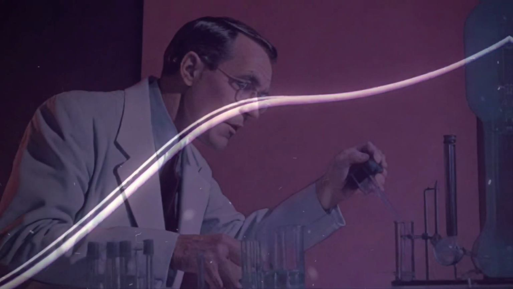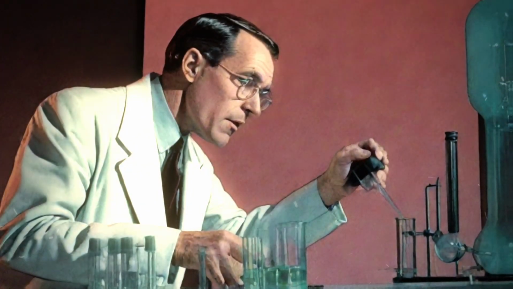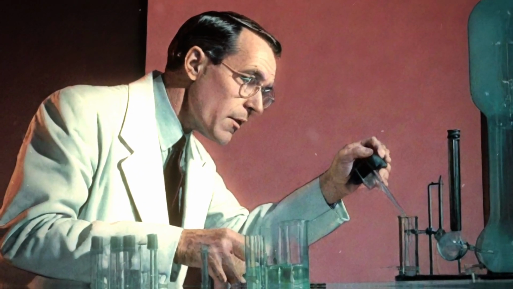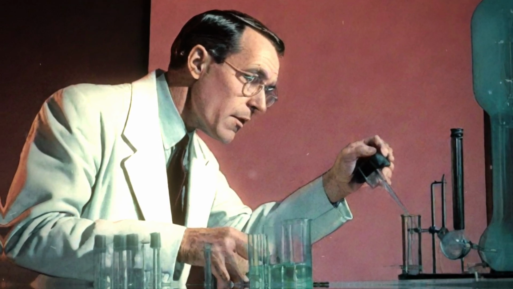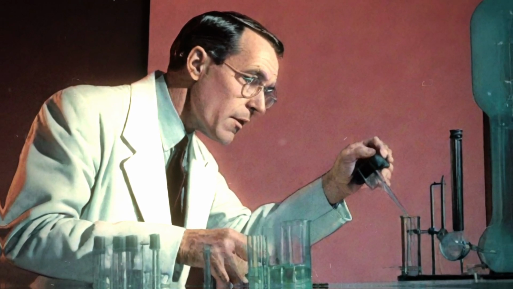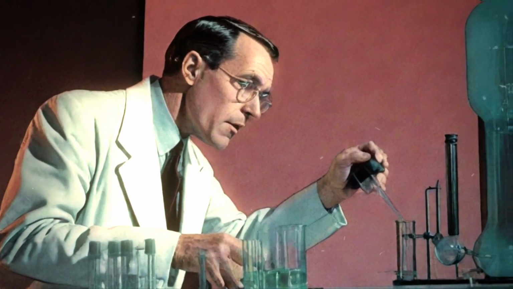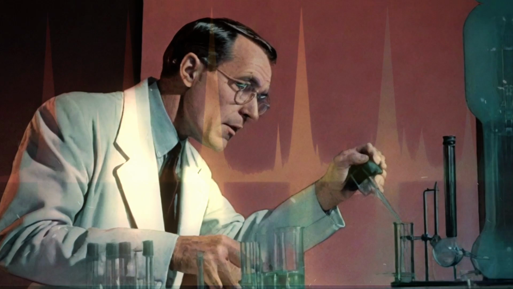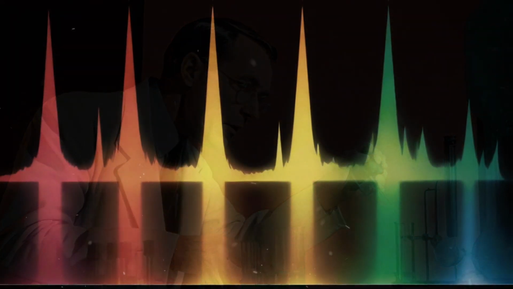It was in the year 1900 that the German physicist Max Planck stepped forward with a bold and revolutionary solution. He proposed that energy is not emitted in a continuous, unbroken flow, but rather in discrete, individual packets. Planck named these packets quanta, and they formed the bedrock of a radical new idea that energy could only exist in specific, defined amounts.